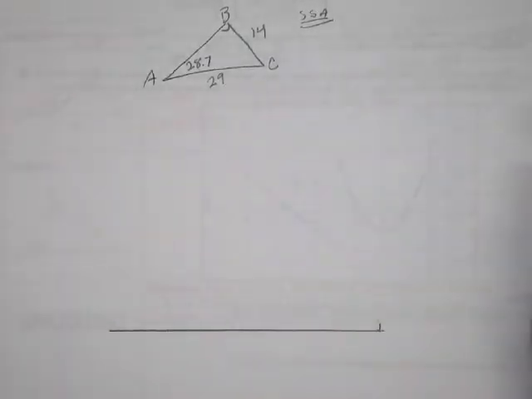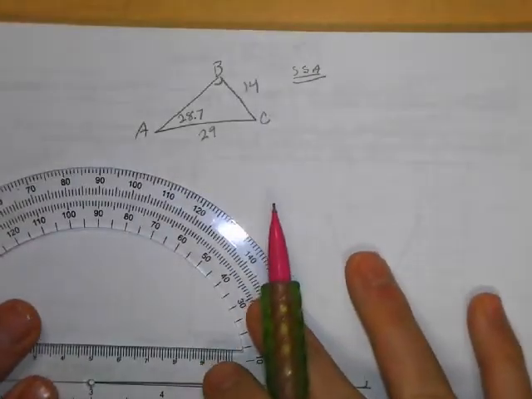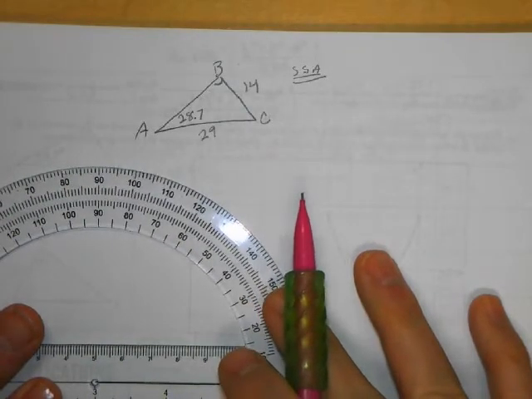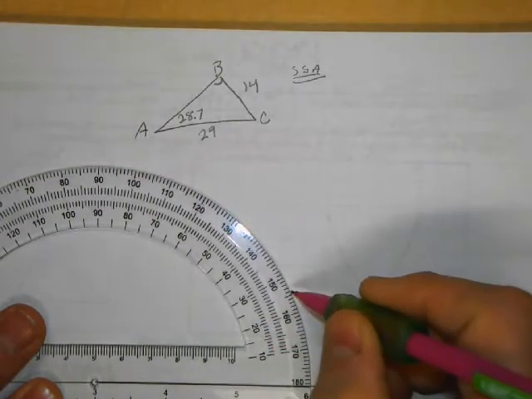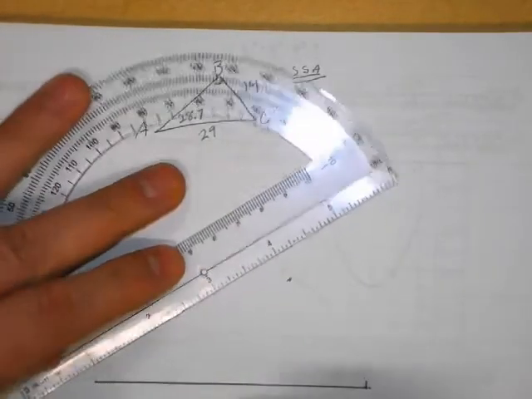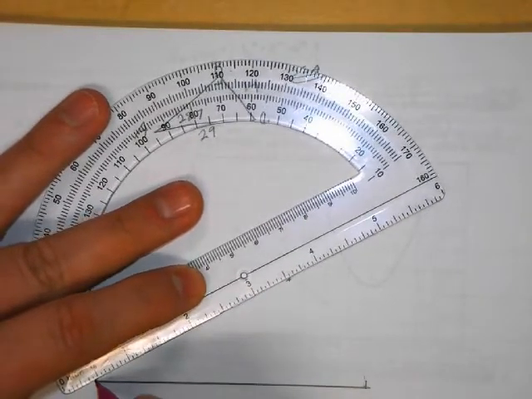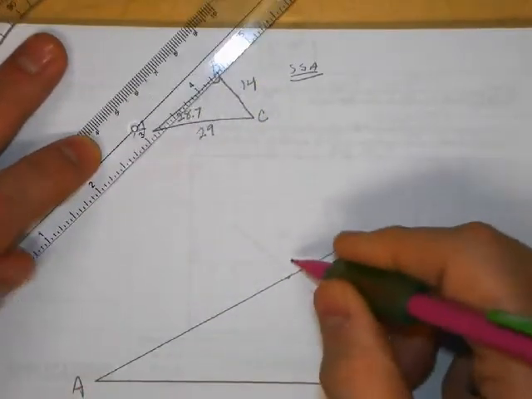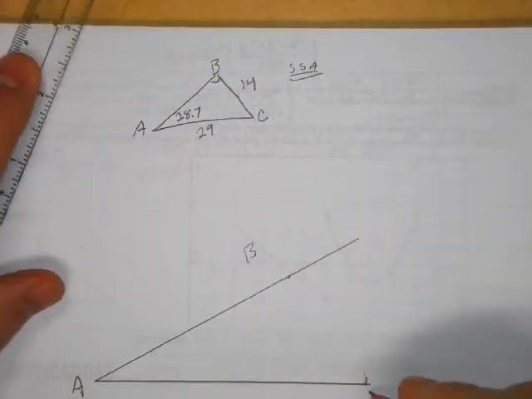Okay, and I'm going to use the protractor to measure off about 28.7 degrees. So here's 25, 26, 27, 28.7 will be about right here. Now I don't know how long this side is going to be, because here's A, and somewhere up here is going to be point B. And point C will come from here.